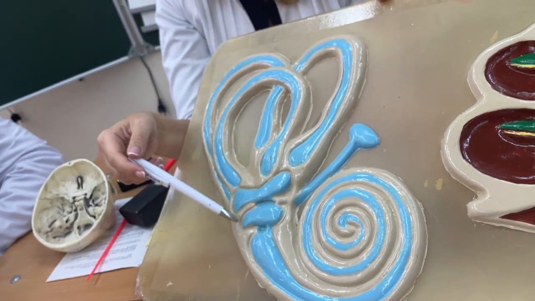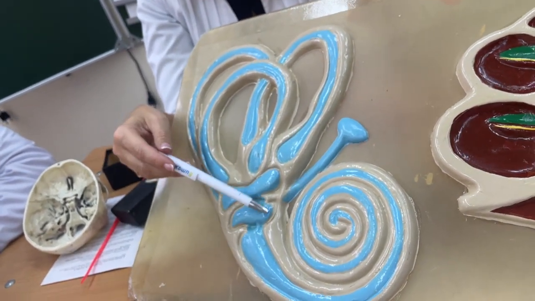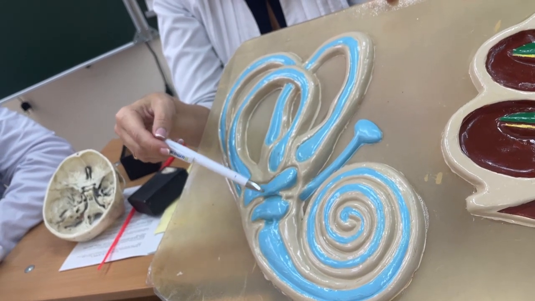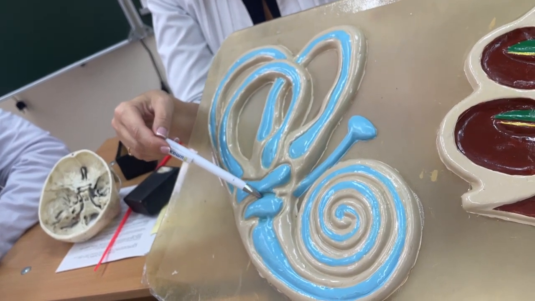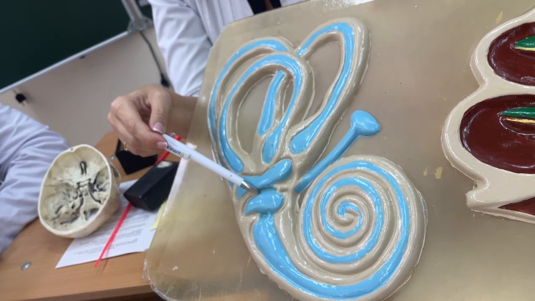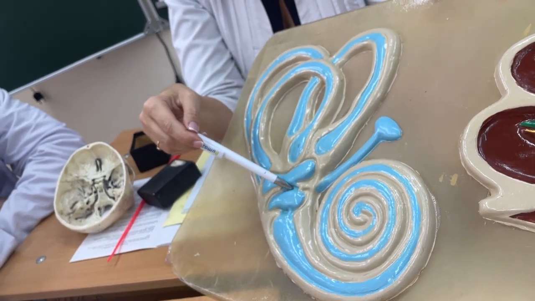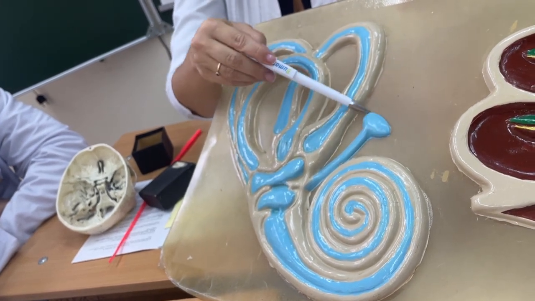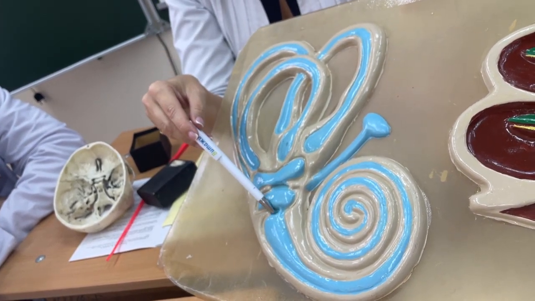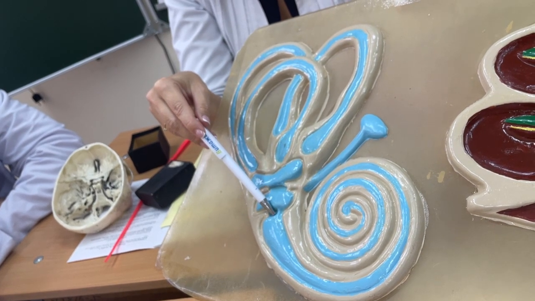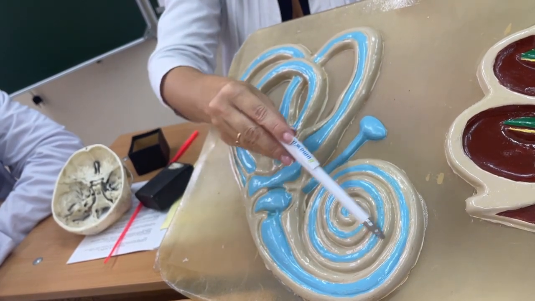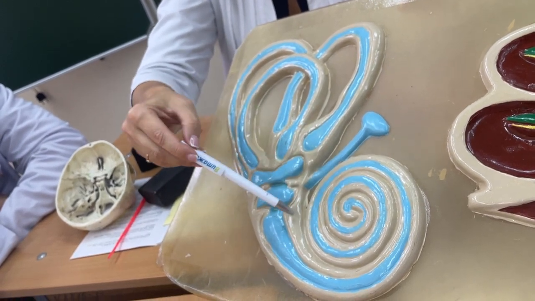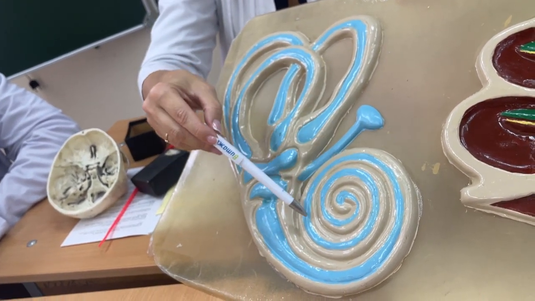In vestibule, there are the parts of the membranous labyrinth called the utricle and saccule, connected with each other by the utricular-saccular duct, and connected with the endolymphatic duct, opened into the endolymphatic sac. In front of them, there is the reuniting duct related with the cochlear duct. Cochlear duct is the part of the membranous labyrinth formed inside the cochlea.